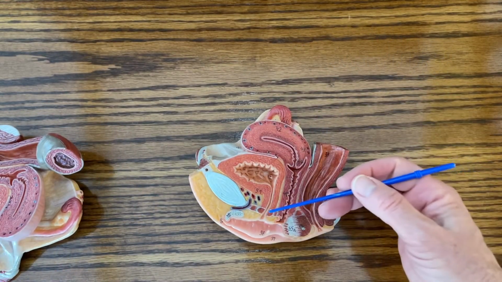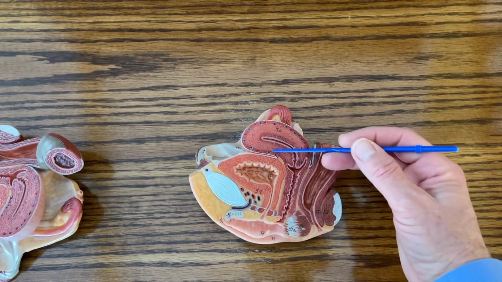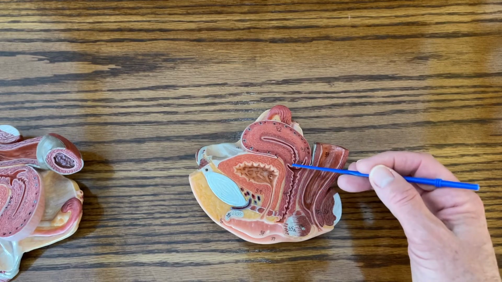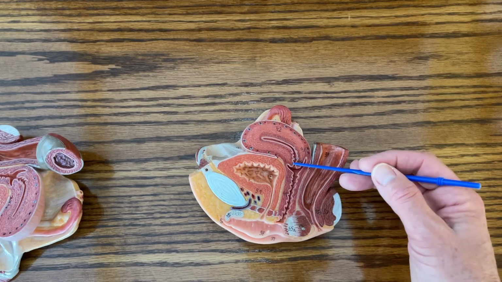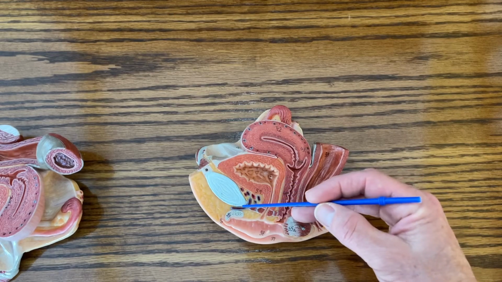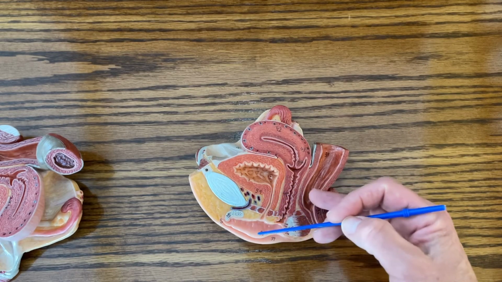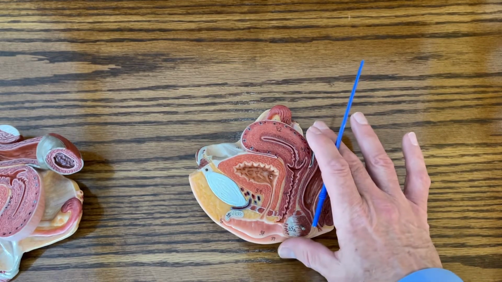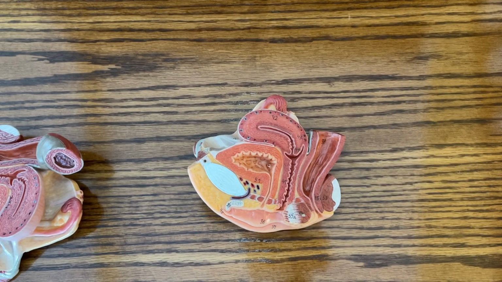So again, the rectum coming down, the uterine cavity, the cervical canal, the vaginal canal, this tight ring of muscle right here is the cervix, and then the urinary bladder and the urethra, the clitoris right here. And again, this is the labia majora, labia minora. So that's just a three-dimensional view of the female reproductive system.